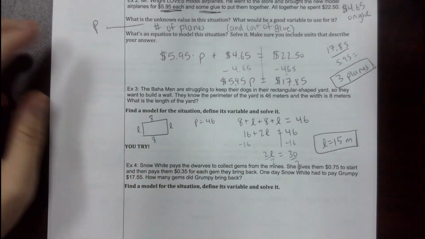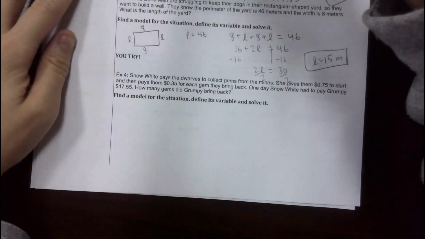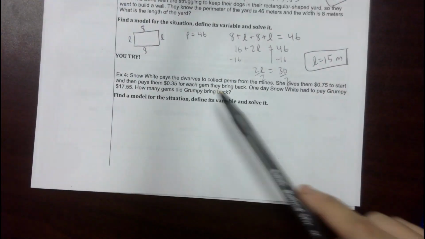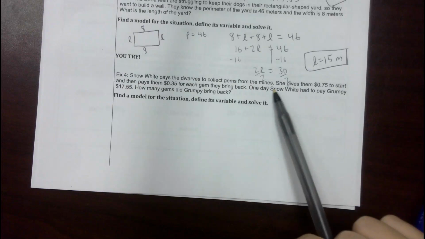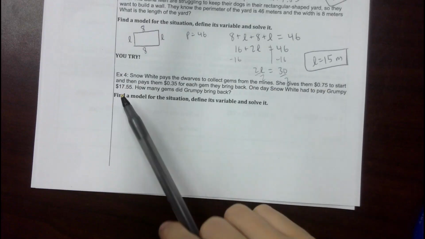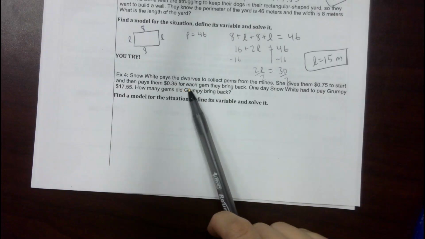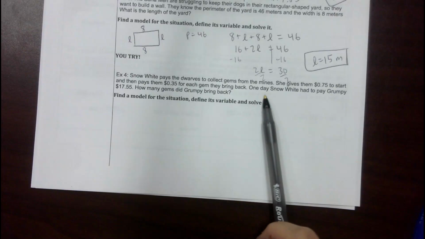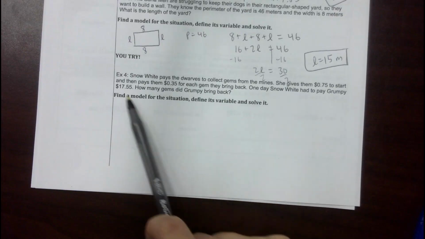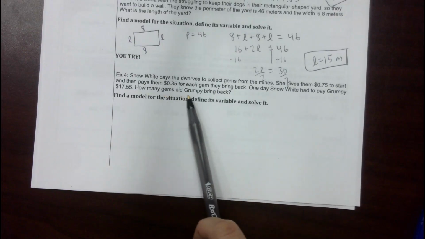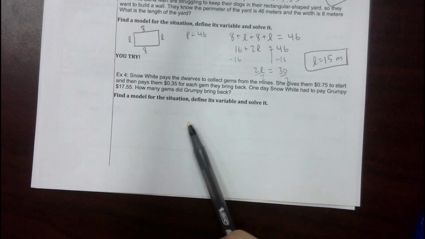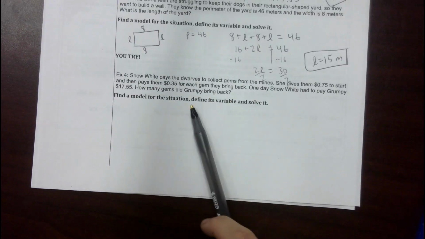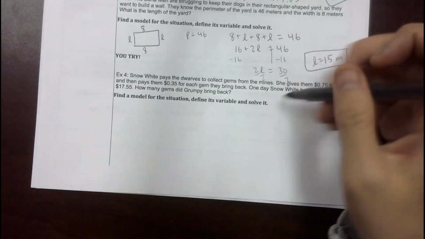All right, most of you guys got this. Snow White pays the dwarves to collect gems from the mines. She gives them 75 cents to start and then pays them 35 cents for each gem that they bring back. That seems a little low, but whatever. One day, Snow White had to pay Grumpy $17.55. How many gems did Grumpy bring back? All right, so find a model for the situation, define the variable, and solve it.